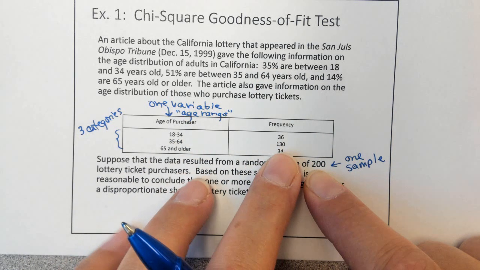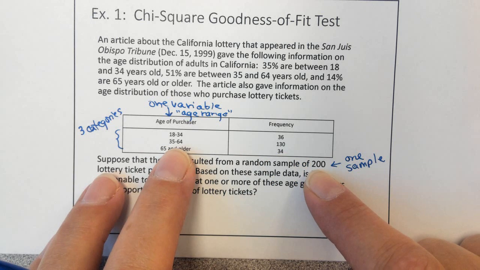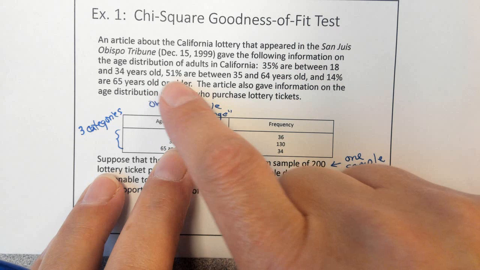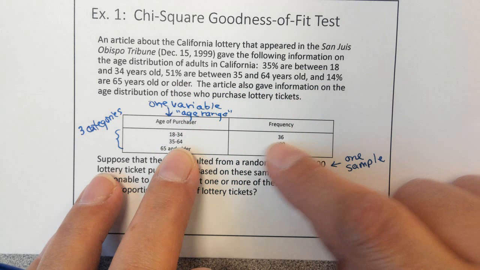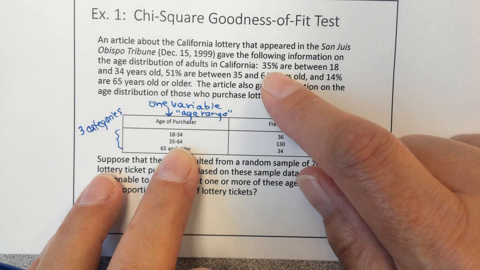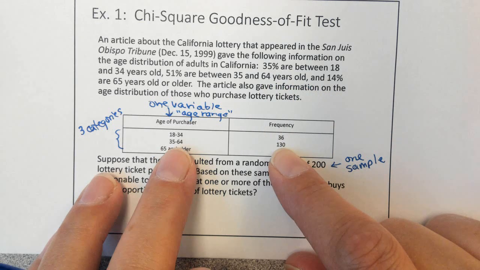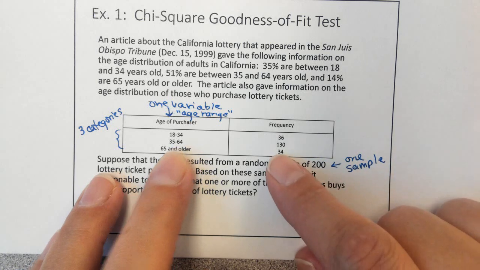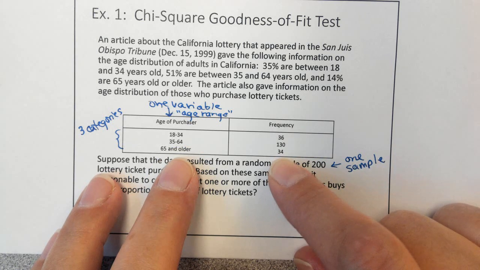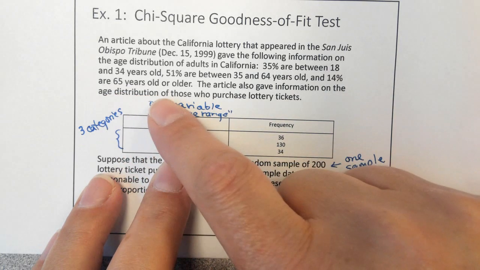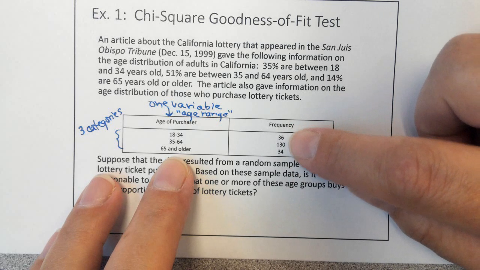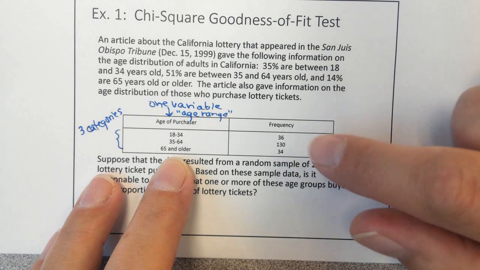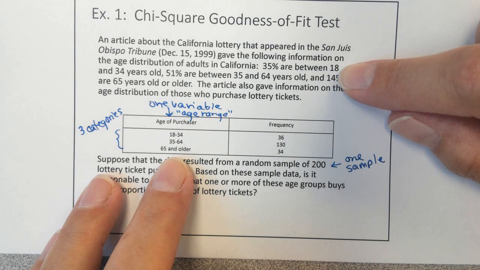130 out of 200 is 65%. So 65% in that age group bought lottery tickets. But there are only 51% of the population in that age group. So there's a lower proportion of the younger age group buying lottery tickets than we would have expected. There's a higher proportion in that middle age group buying lottery tickets, according to this sample. And then 34 out of 200 is 17%, and 17% above 65 years old is higher than the percentage of people in that age group. So the relative frequencies in the sample do not match the frequencies of the actual age groups in general.